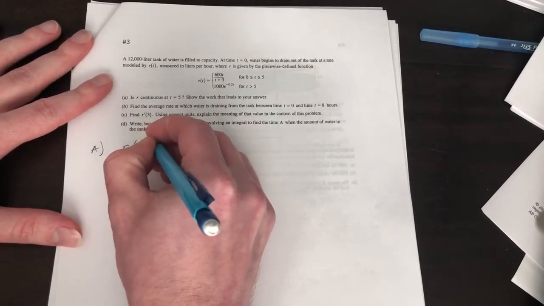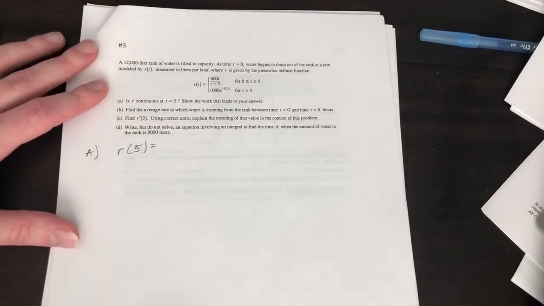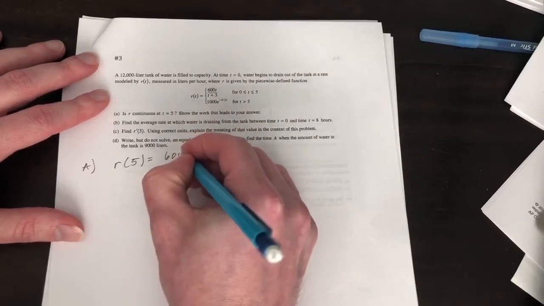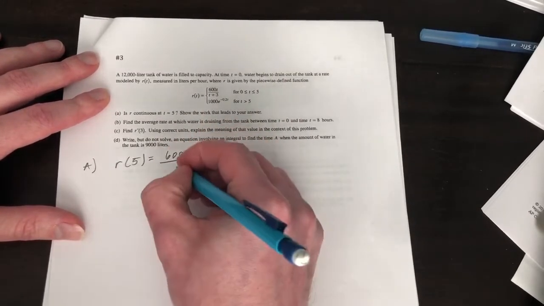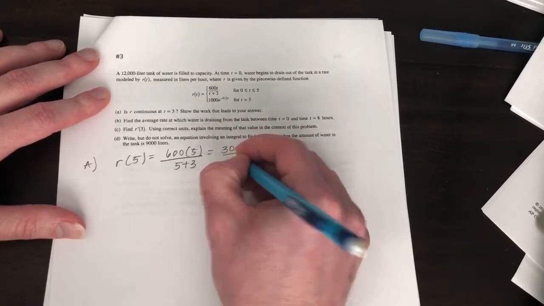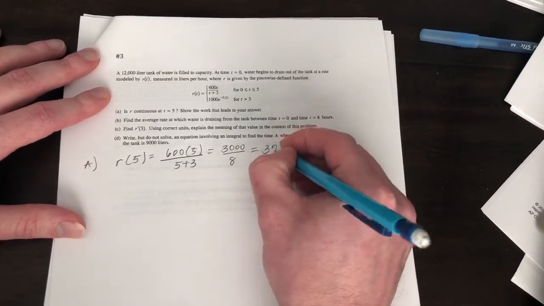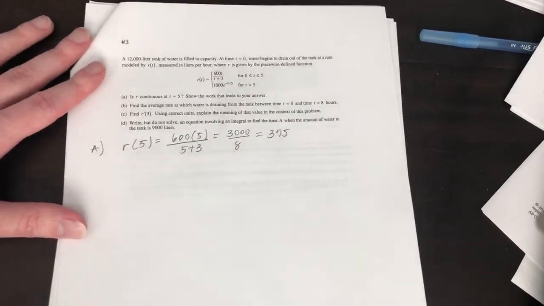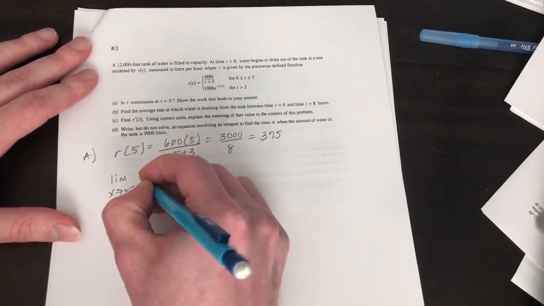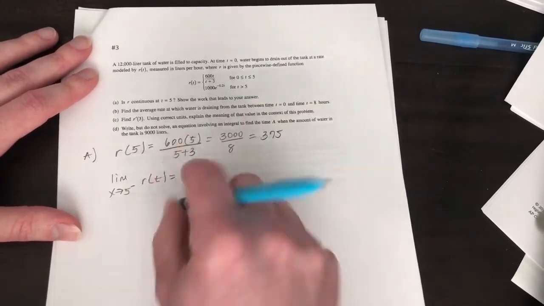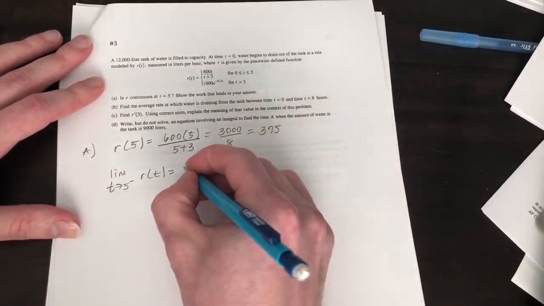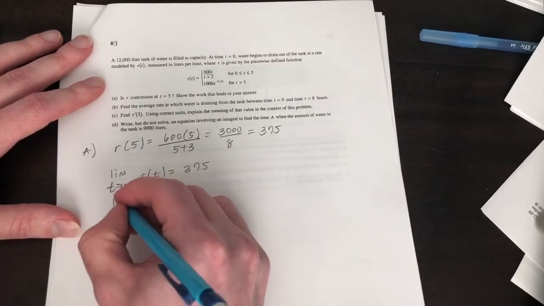R of 5. Okay, R of 5, it's in this branch, it's equal to in this branch, so we're going to plug in. So 600 times 5 plus 5 plus 3 is 3,000 over 8. And if you want to simplify that, it comes out to be 375. Now, we also have to prove that the limit exists. So the limit as t approaches 5 from the left side of R of t, from the left side, we already found that, is 375. As I approach from the right side.